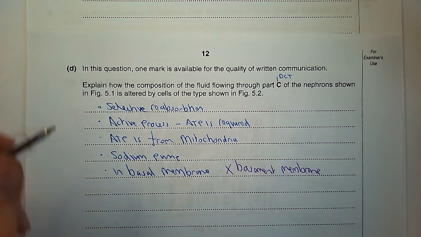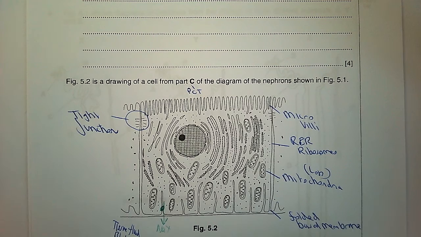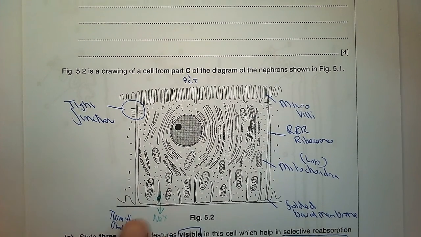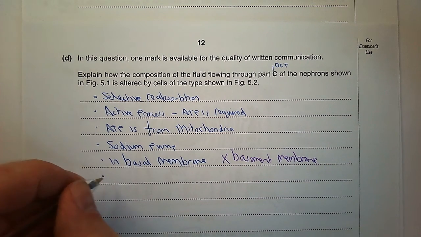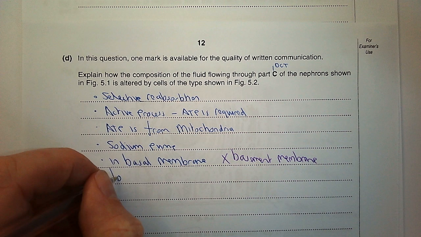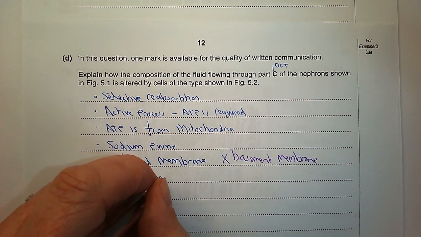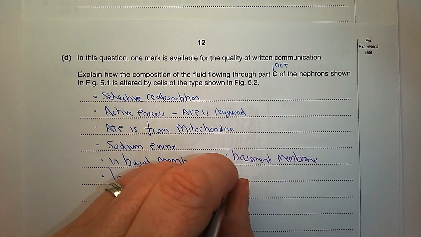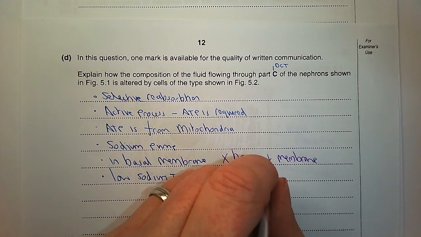Right, so we've said that the sodium pump is going to actively pump sodium out of the cell. So that's going to cause a low sodium ion concentration inside the cell.